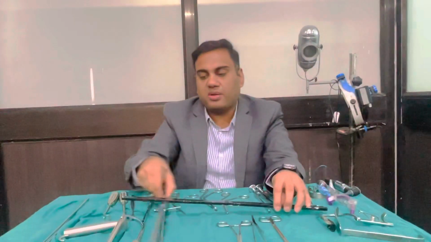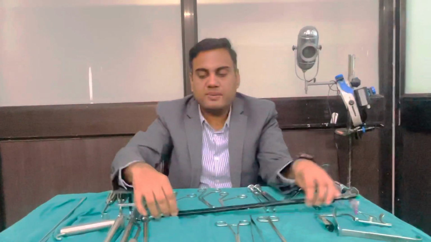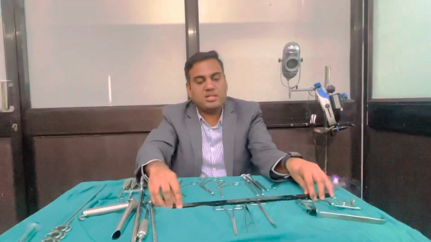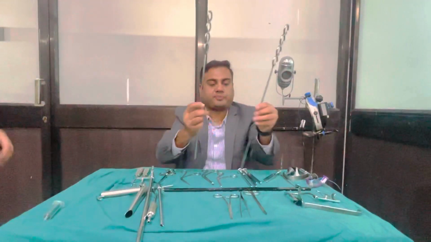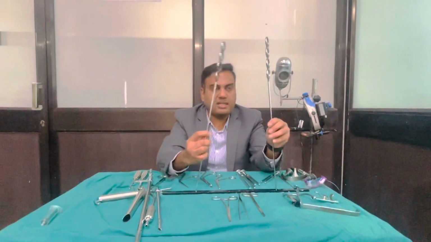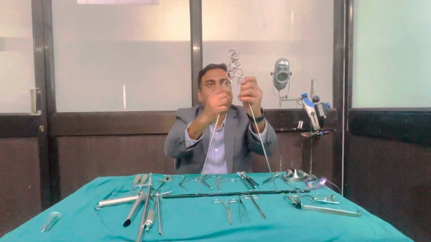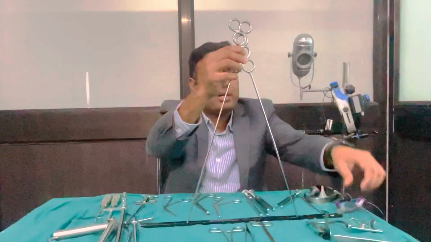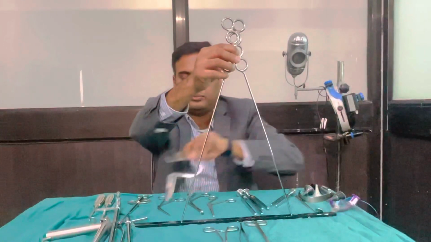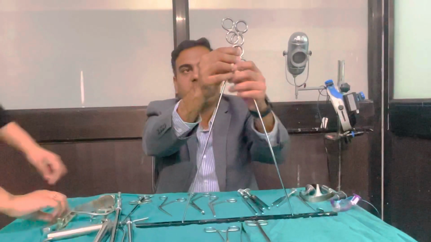So I would require the help of one of my volunteers to arrange this setup to show you. This is a tongue, this is the Magarin's rod, this is the Griffin's bipod, just engage this.